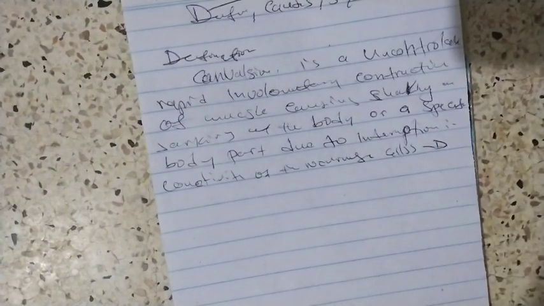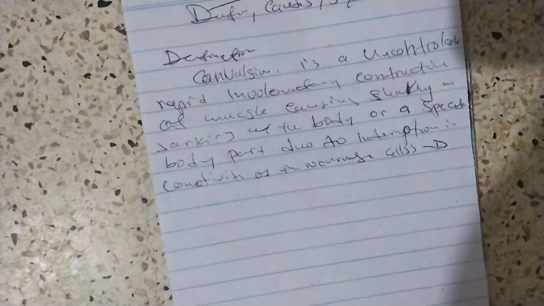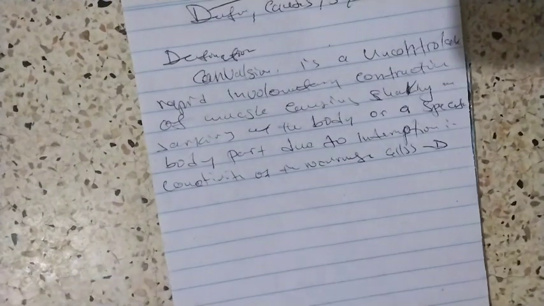So convulsion is uncontrollable, rapid, involuntary contraction of muscles causing shaking and jerking of the body or a specific body part due to interruption of the firing of the nerve impulses.